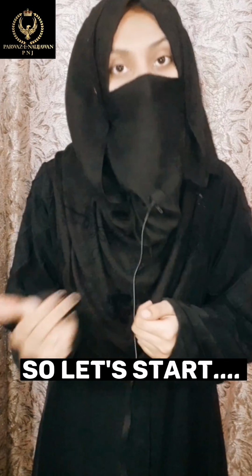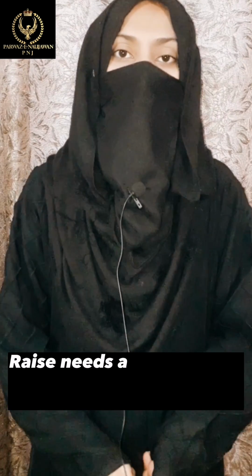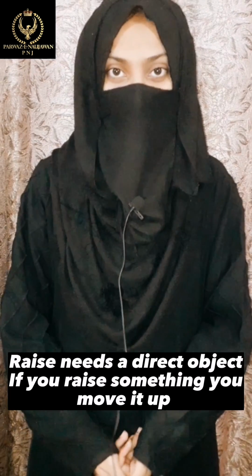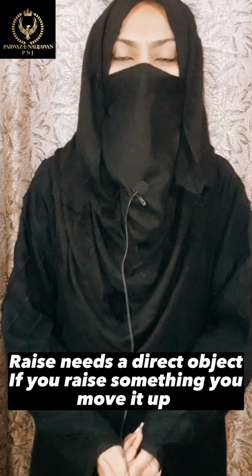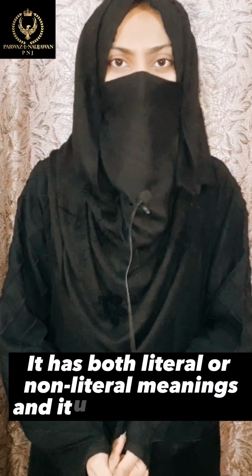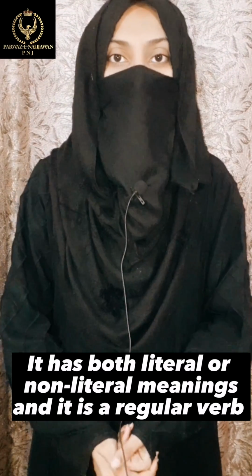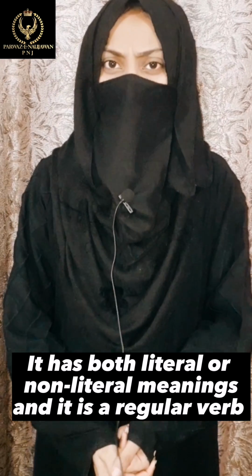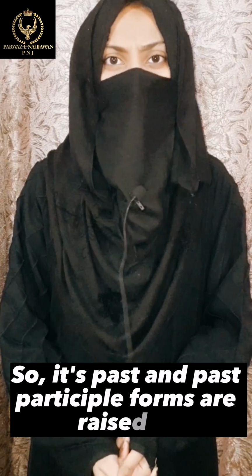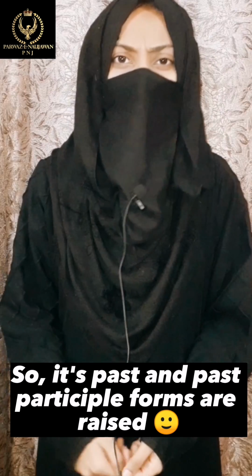So let's start. Raise. Raise needs a direct object. If you raise something, you move it up. It has both literal and non-literal meanings, and it is a regular verb. So its past and past participle forms are raised.